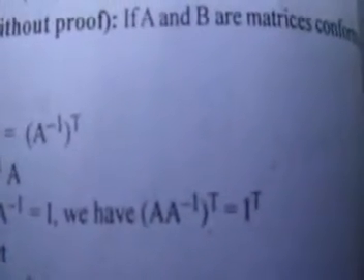We know that A into A inverse is identity, that is, A inverse into A. Taking transpose on both sides of A into A inverse equal to I, we get the transpose of A A inverse, that is equal to I transpose.